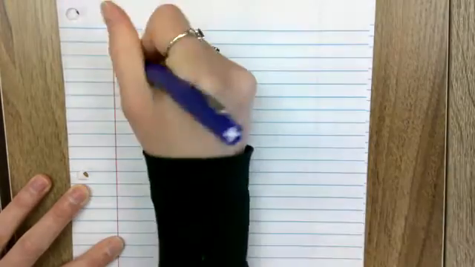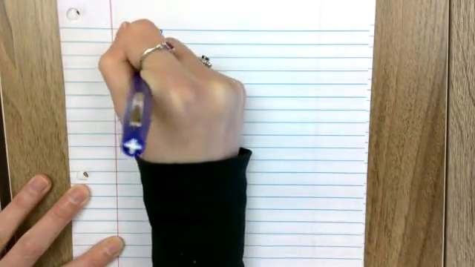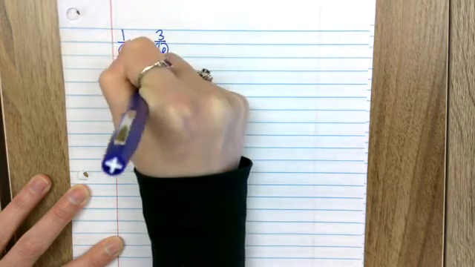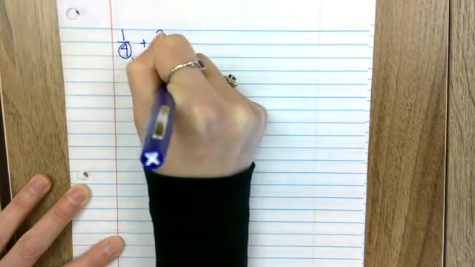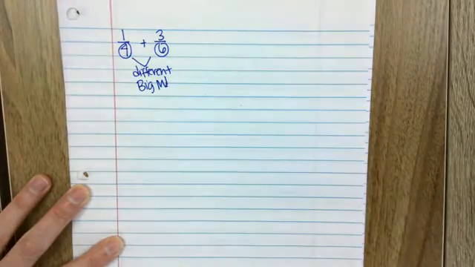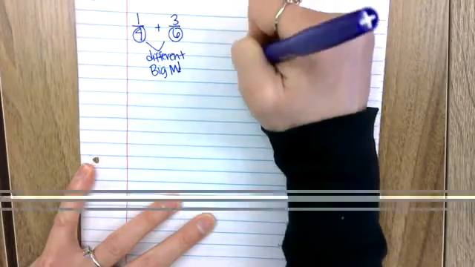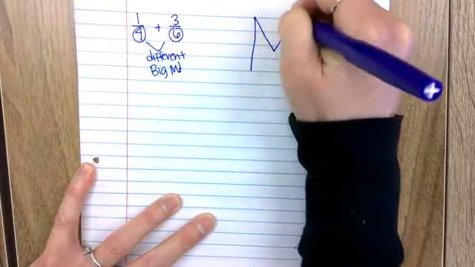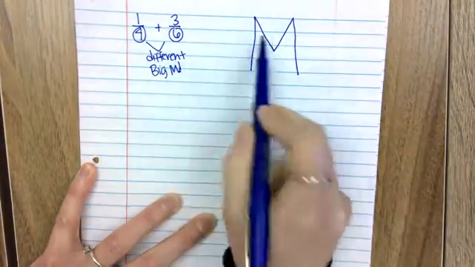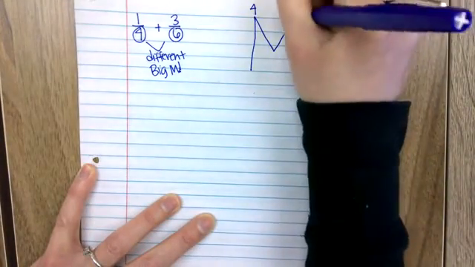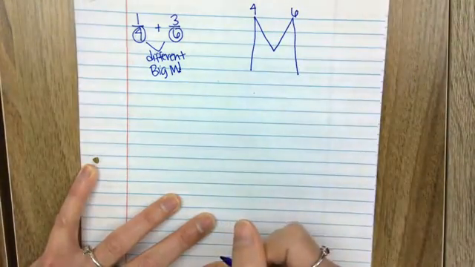When I look at these denominators, I see that they are different. That means that I am going to have to use my big M chart in order to find some multiples. I'll go ahead and draw big M, and I'm going to put my denominators on each side. So 4 goes on one side and 6 goes on the other side.